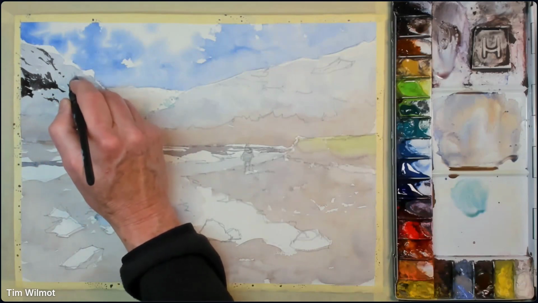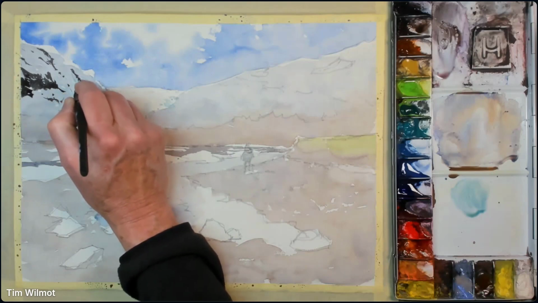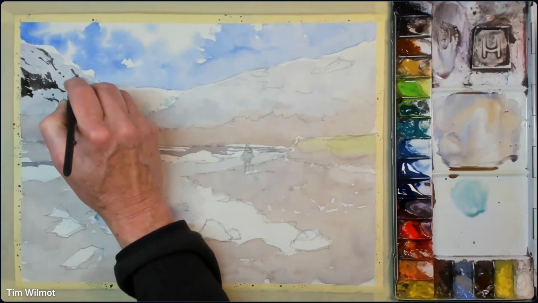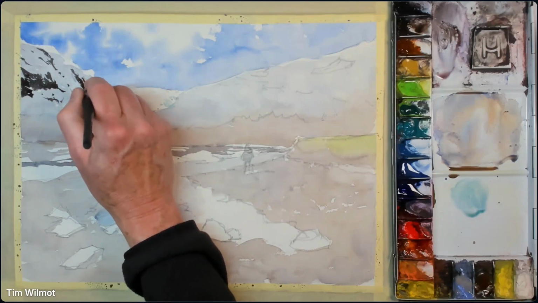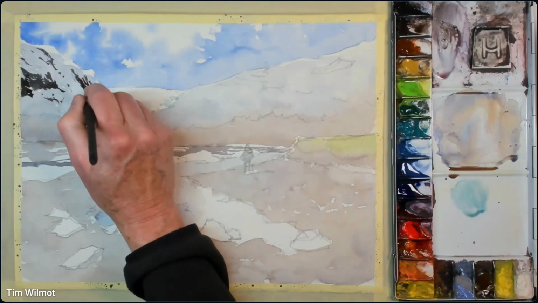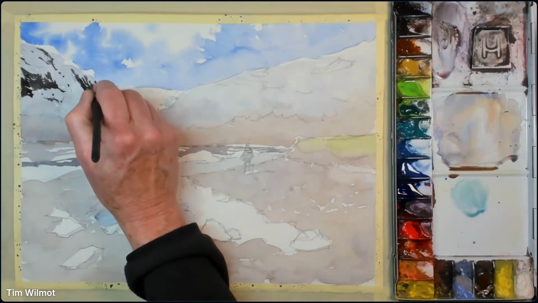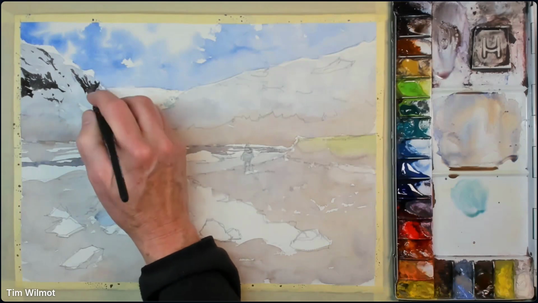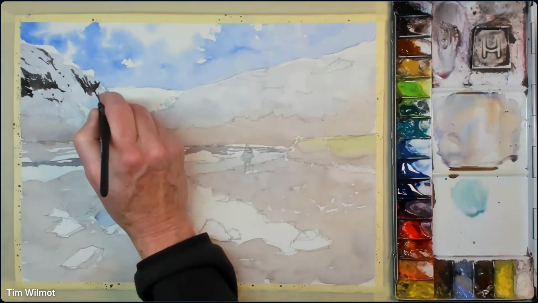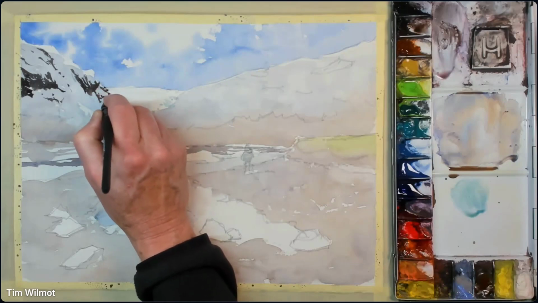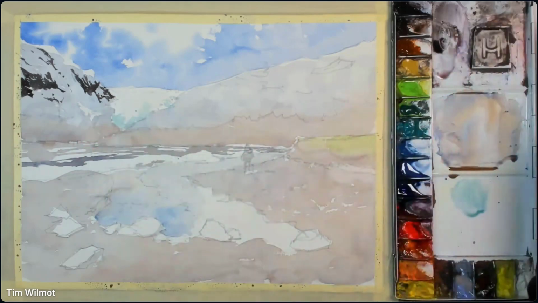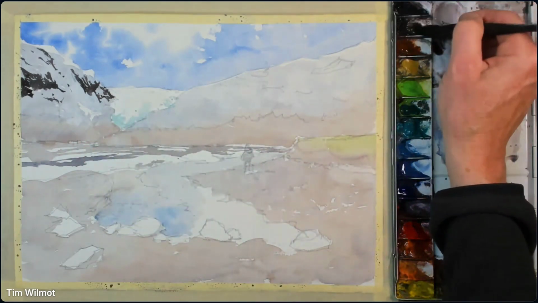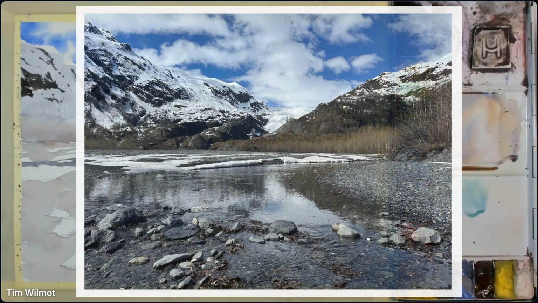Now moving slightly over to the right-hand side. We're suggesting the slope, the steep sides of this side of the mountain. As I'm doing this, I'm constantly looking at the photo just for a bit of guidance and inspiration.